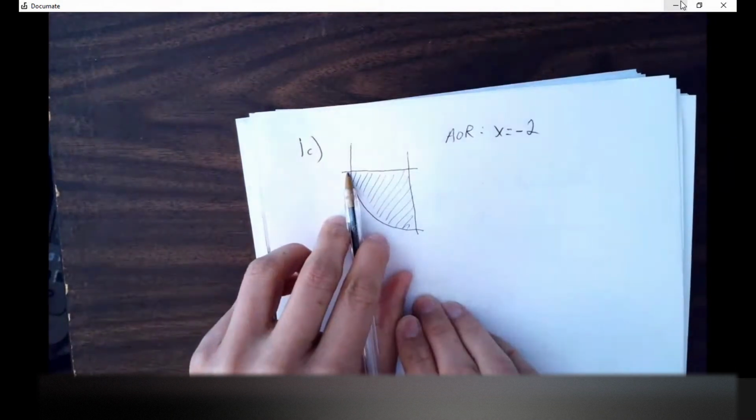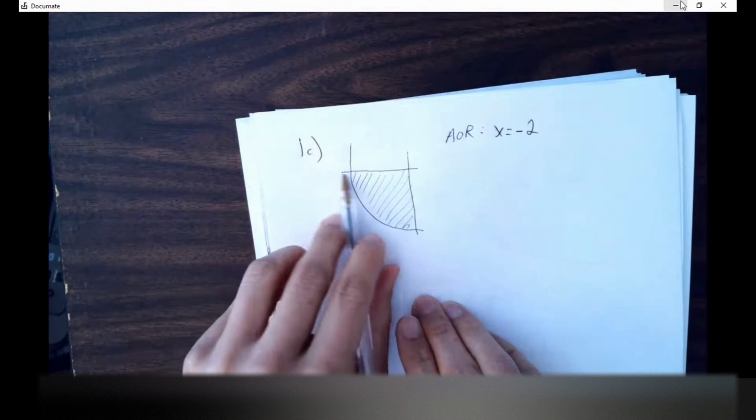All right, so we know this point is all the way over at negative 1.098. So negative 2 is going to be somewhere here, right?